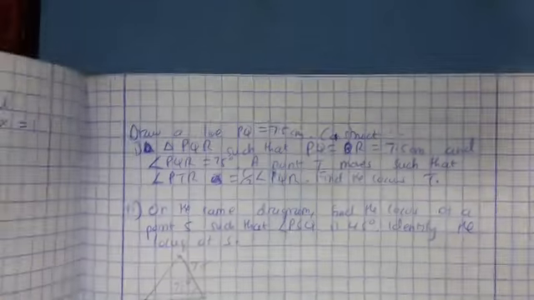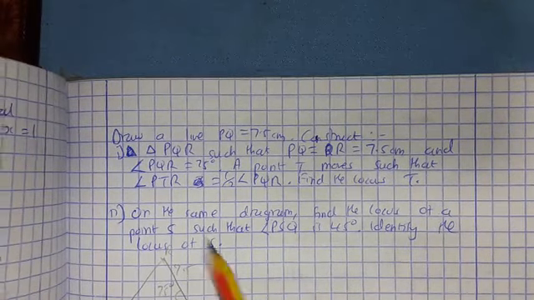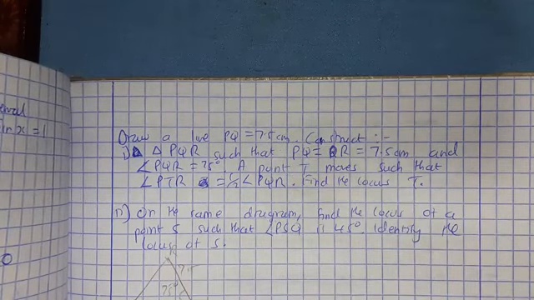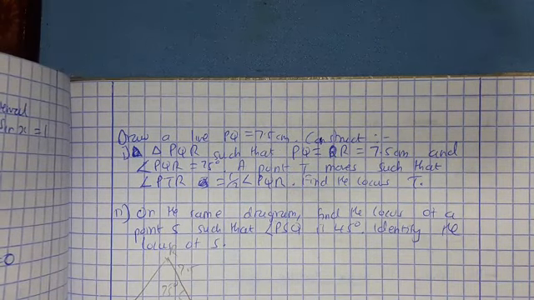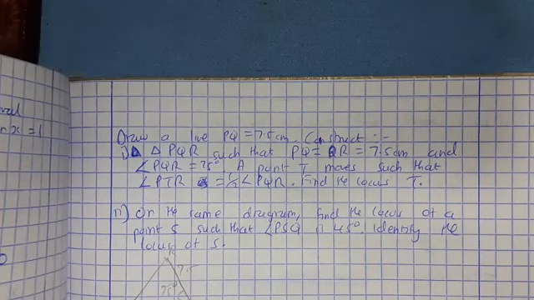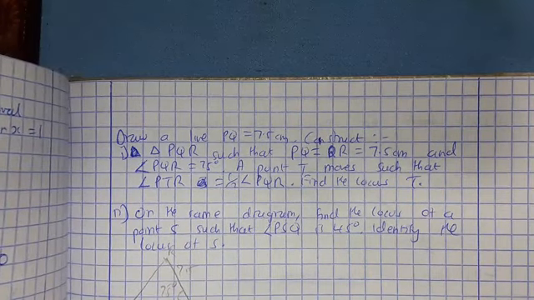So another question that I would have for you is this one, about drawing line PQ 7.5 centimeters, construct that and that and that. So there will be quite a number of questions, but please try to bear with them so that you're able to be well acquainted with constructions.